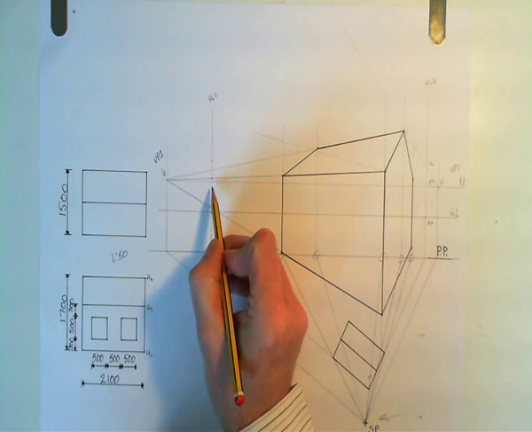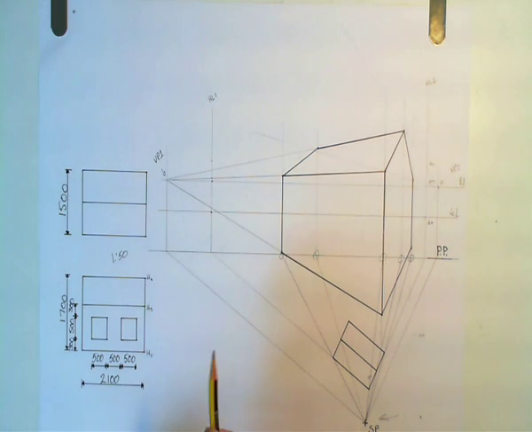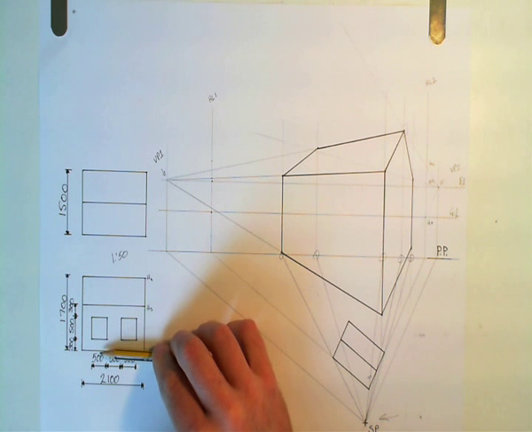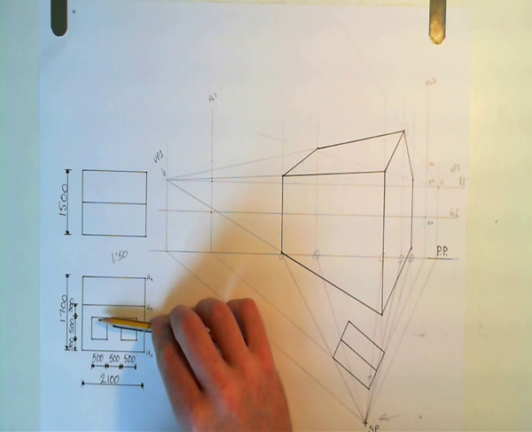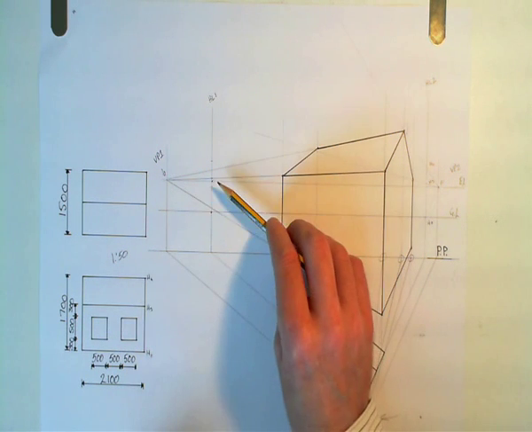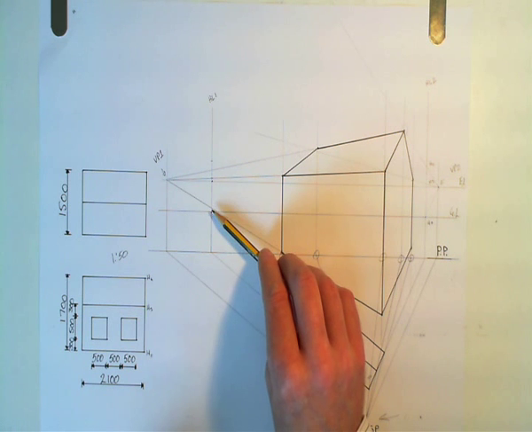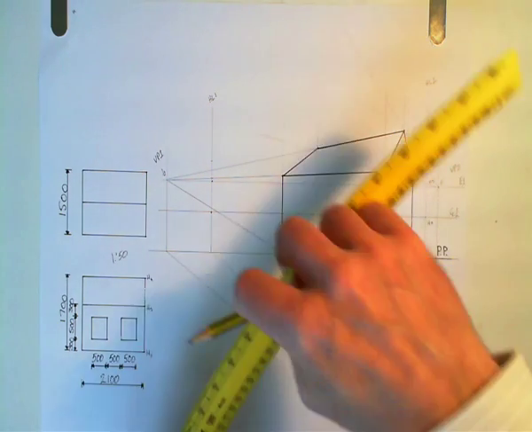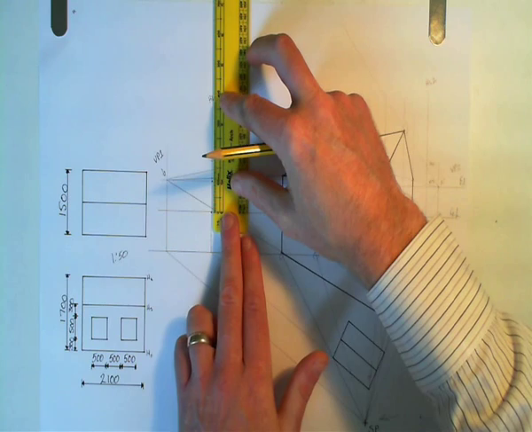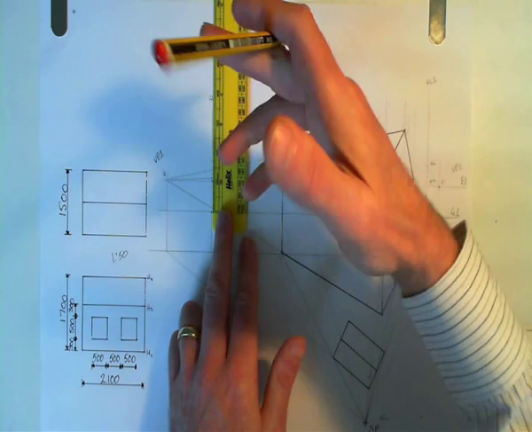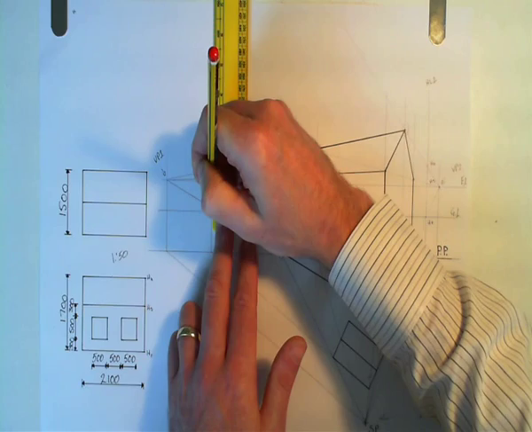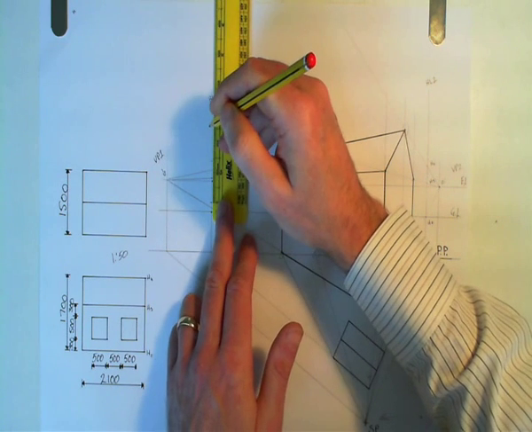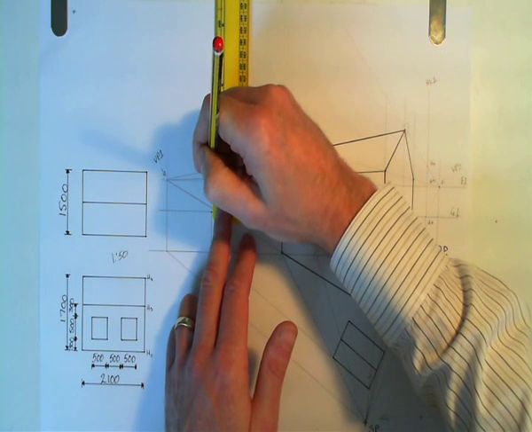So again I'm looking at the ground position, which is there, and I'm looking at the windows. Now the height from the ground to the bottom of the window is 300 millimeters. The window itself is another 500 millimeters. So what I need on here, from the ground, I need 300 millimeters and then 500 millimeters. So once again I'm going to go to my scale ruler, and find the correct scale on my ground line. I need 300 millimeters, which is there, and then another 500 millimeters, which takes me to there.